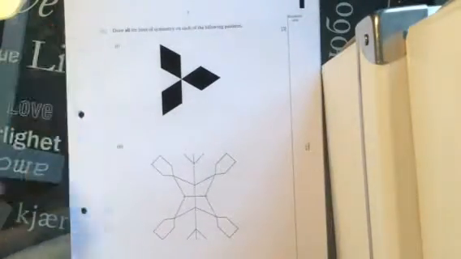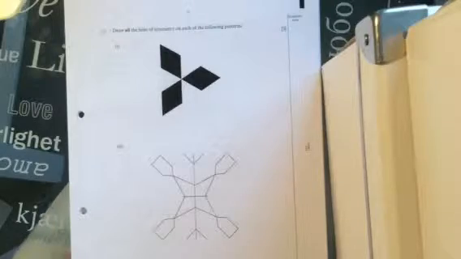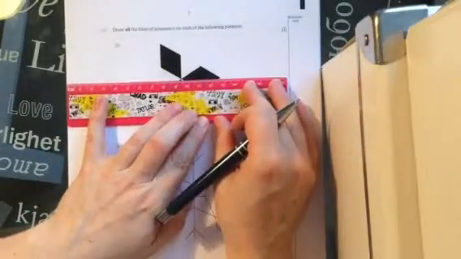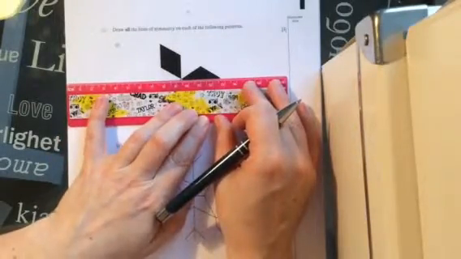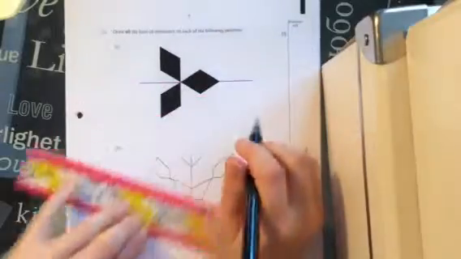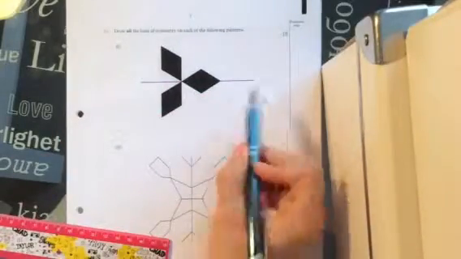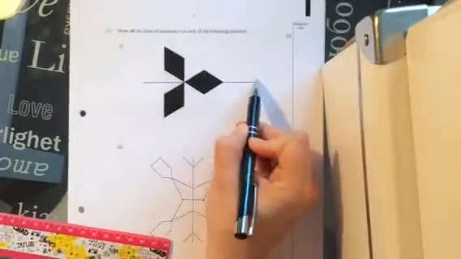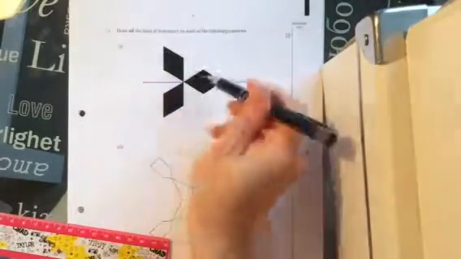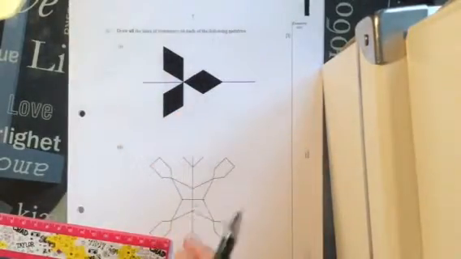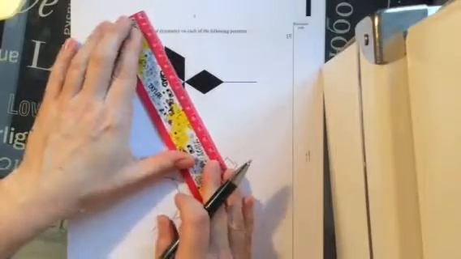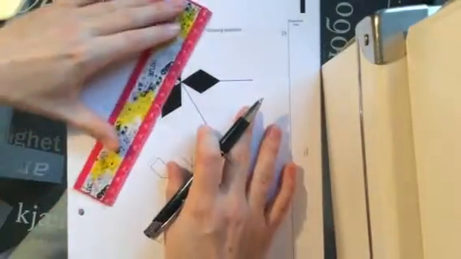For part C, we have to draw on all the lines of symmetry in the following patterns. For the first pattern, there are 3 lines of symmetry. These are your mirror lines. So once you've drawn your mirror lines on, you must check that you've got exactly the same shape on both sides of the mirror line. So here's one line of symmetry, or mirror line, and I've got exactly the same shape above it as I have below it. There are 2 more mirror lines, one here and one here.